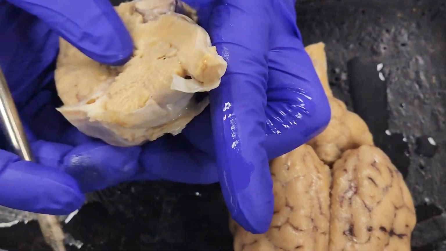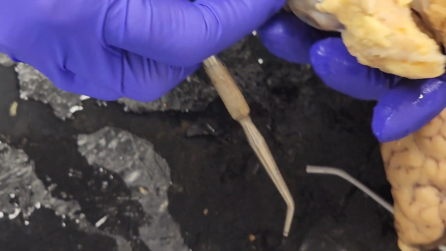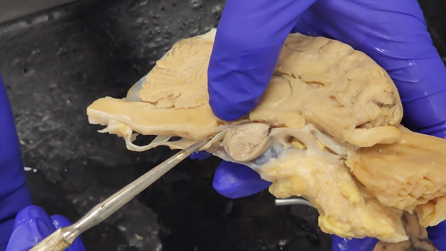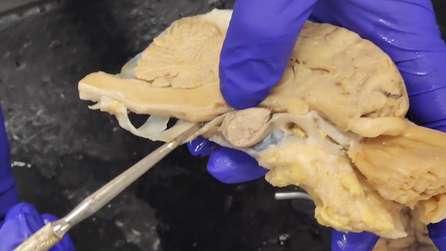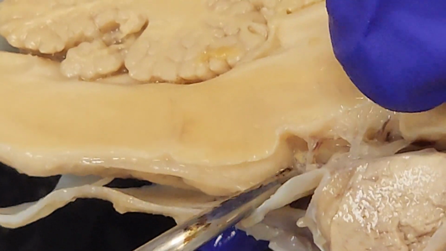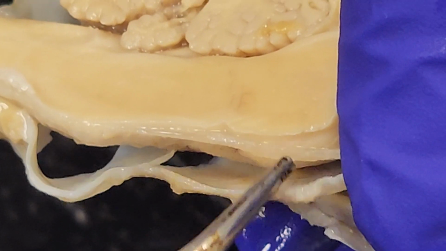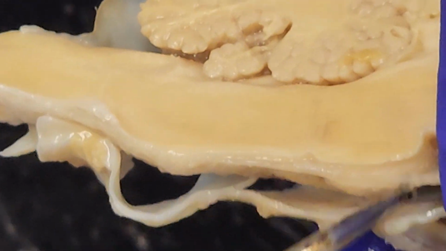Then, I actually was seeing it here pretty well. Let's see if I can find that again. So if we look at this meninges here, you can see this is dura. There's a space in between that's been torn away here a little bit, that's spider web, that's the arachnoid. And then this layer here that's right up against the brainstem, that's the pia mater.